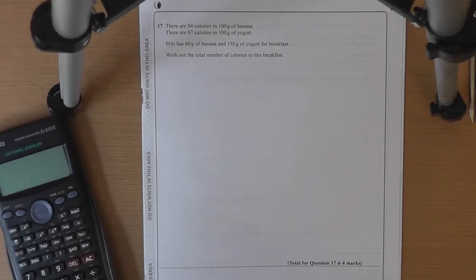Question 17. There are 84 calories in 100 grams of banana. There are 87 calories in 100 grams of yogurt. Preeti has 60 grams of banana and 150 grams of yogurt for breakfast. Work out the total number of calories in this breakfast.